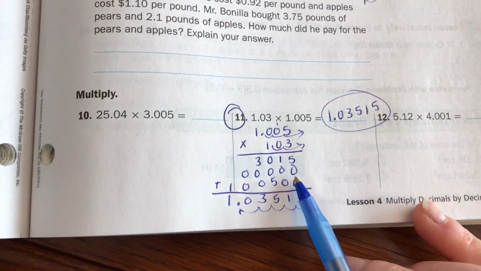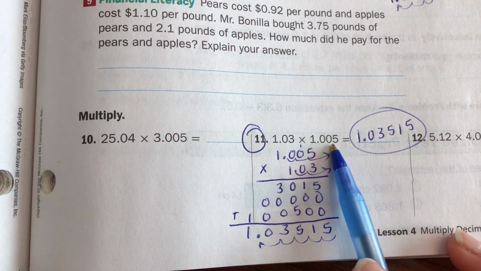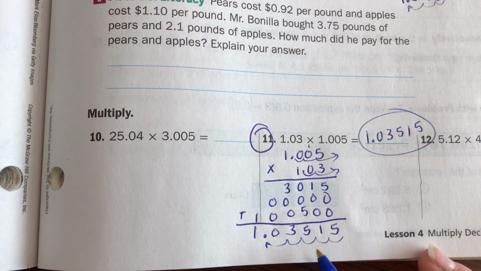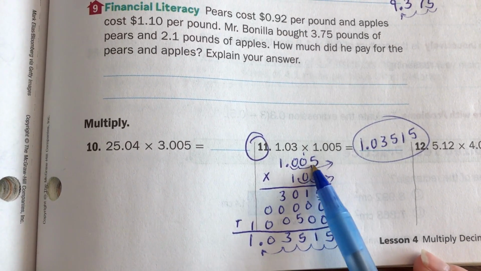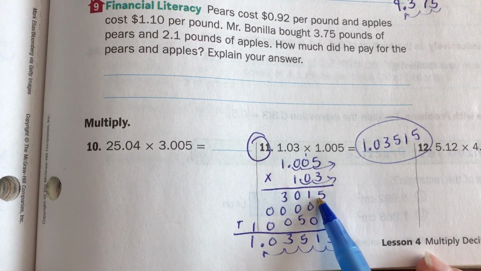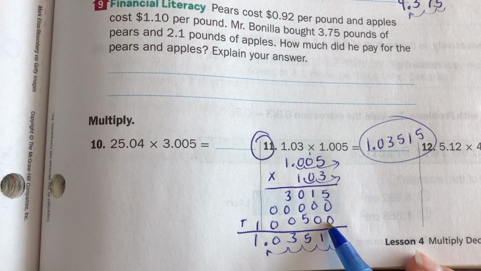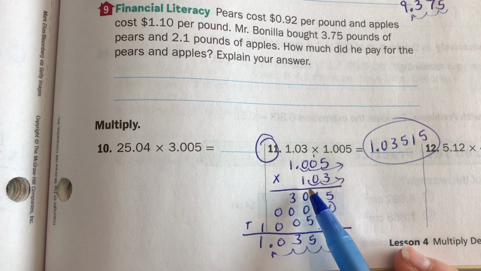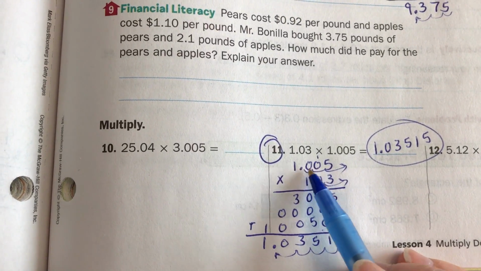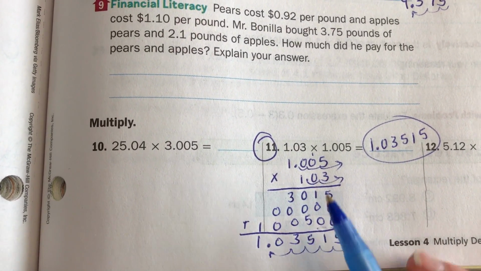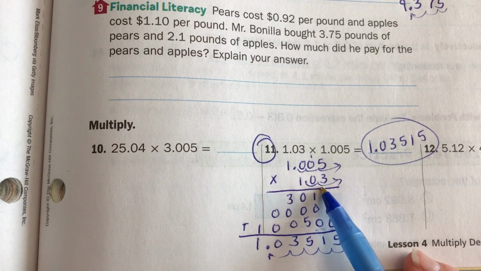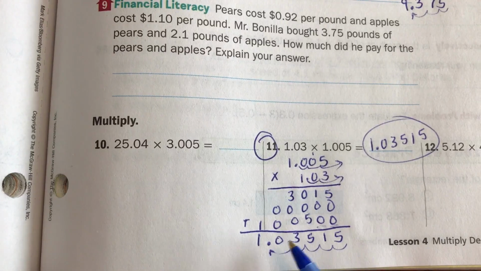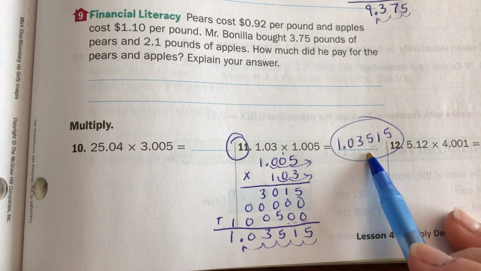And then number 11, here's how I set it up. I thought of it as 1,005 times 103. That's why I set it up this way. This second round was a little weird because it was just 0 times everything. So I don't know if you skipped that, but you needed to have 2 holders in this one when you were multiplying the 1 because it's like multiplying 100. All right, the decimal came out 1, 2, 3, 4, 5 places, so it had to go in 1, 2, 3, 4, 5 places. So there's that long number.